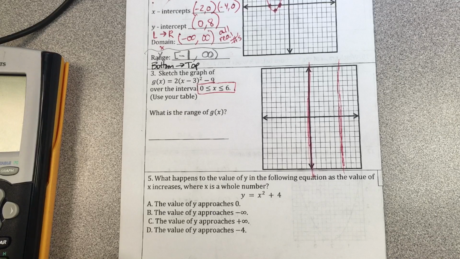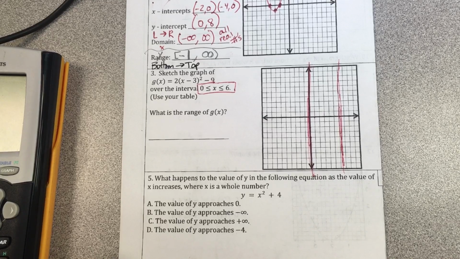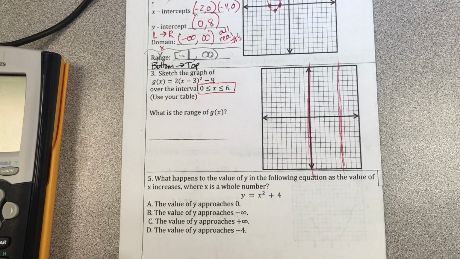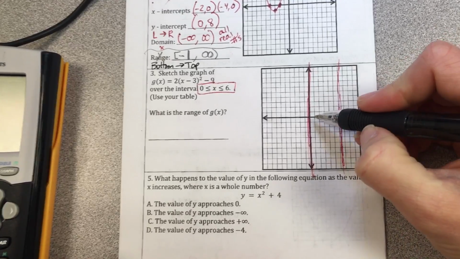All right, what's one point it looks like I should put on my graph? 1, 0, good. If I look, it's not exactly 1, but close enough.